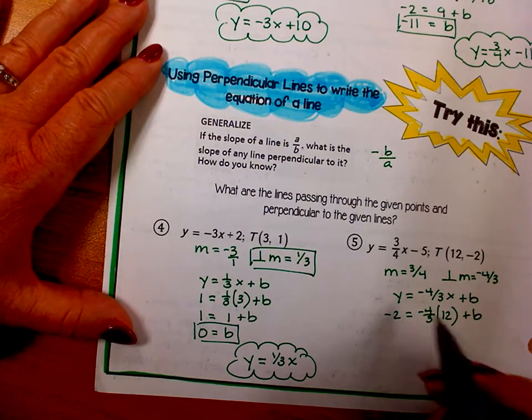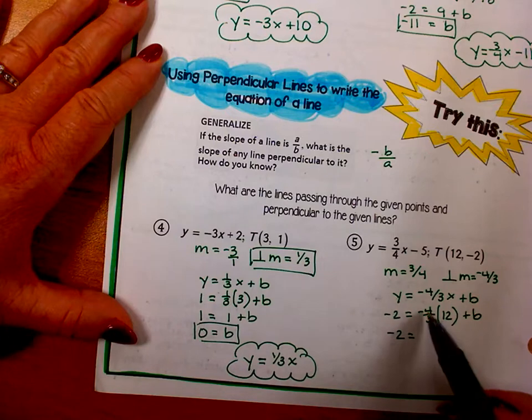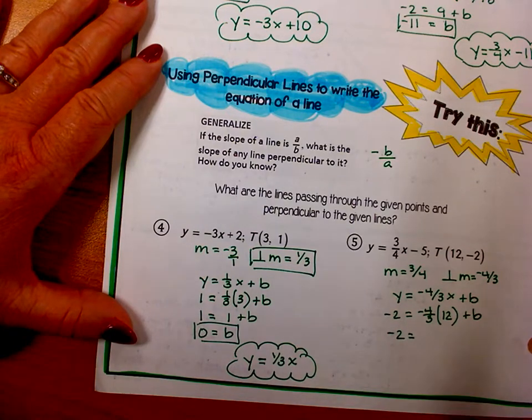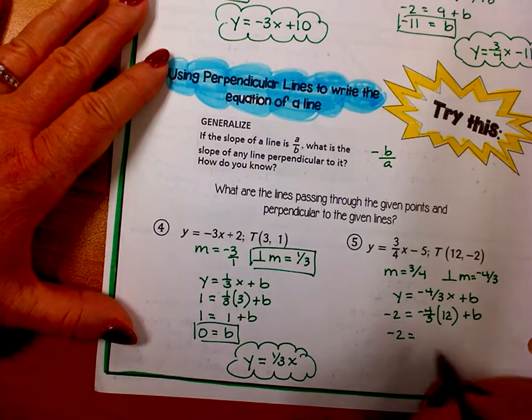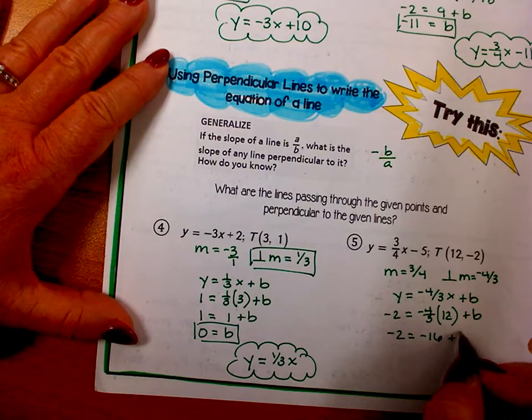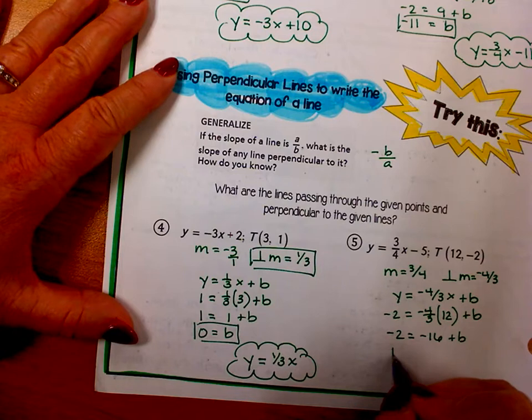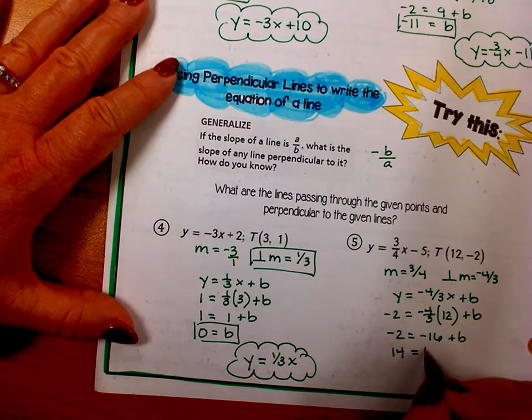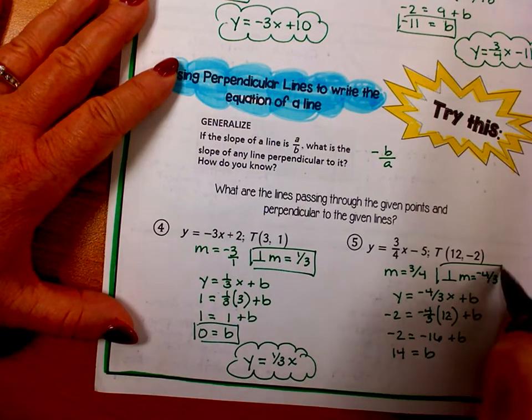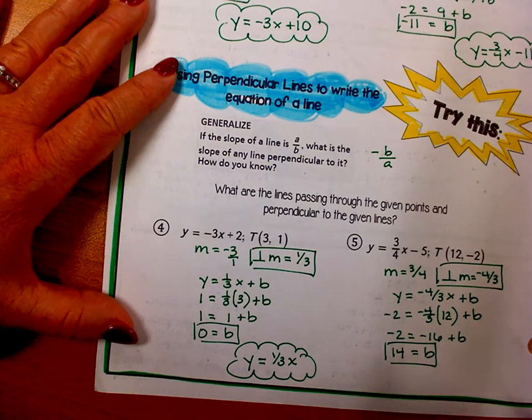Okay, and negative 2 is equal to negative 4 times 12 is 48, divided by 3 is negative 16, so negative 16 plus b. We'll add 16 to both sides, and we'll get 14 is equal to b. So now we have our slope and we have our y-intercept. So y is equal to negative 4/3 x plus 14.